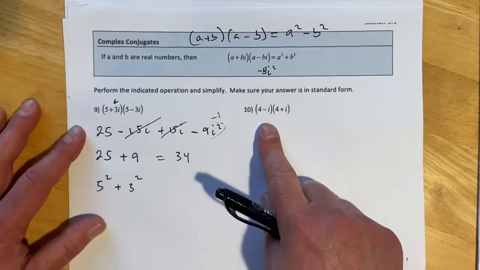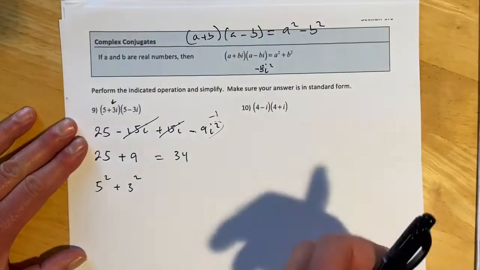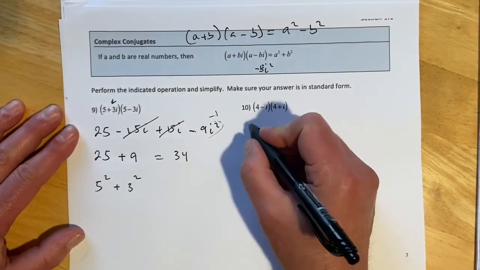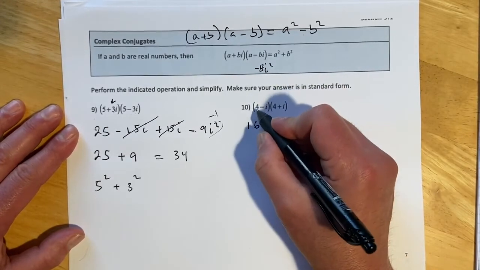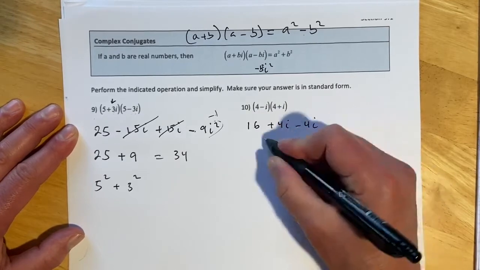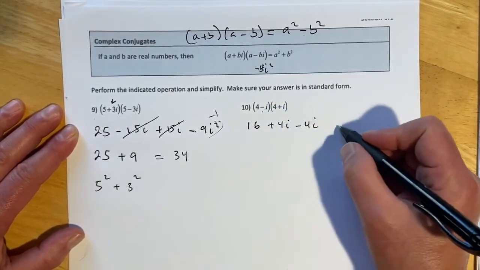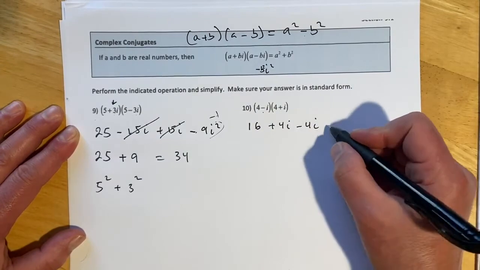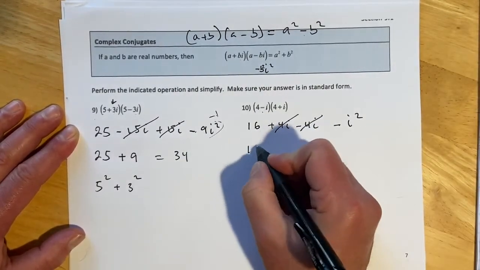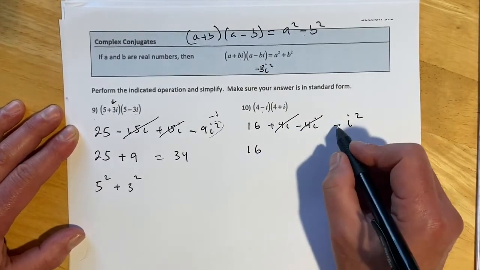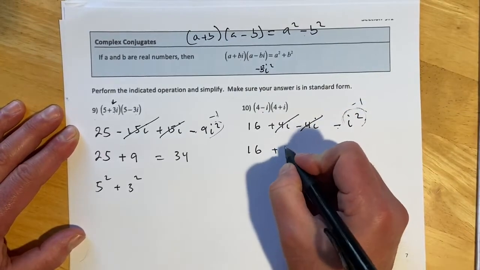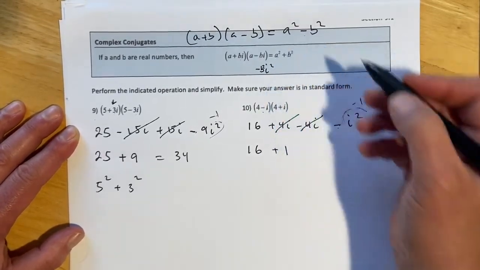This next one, I'm going to do the FOIL on this as well, and then I'll show you the shortcut because people often get the shortcut wrong on this. So 4 times 4 for 16. So far so good. On the outside we get plus 4i, on the inside we get minus 4i, so there's that canceling. And then here we get minus and plus, so that would be minus i squared. Those cancel. And then 16, and then minus, this is a negative 1, right? So minus a negative 1 would be plus 1. So there's our a squared plus b squared.